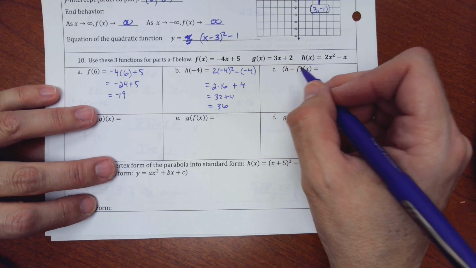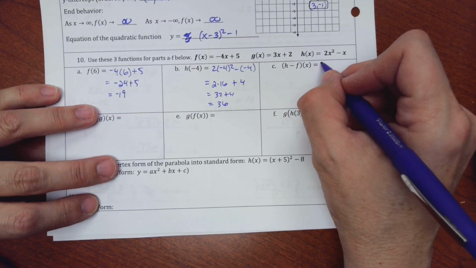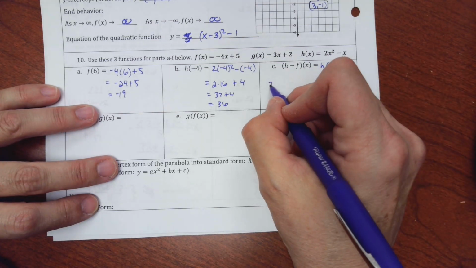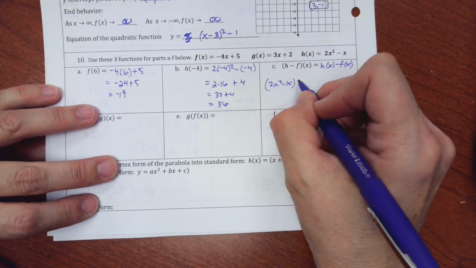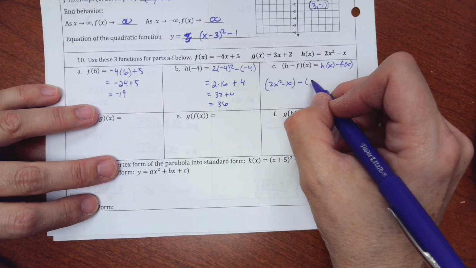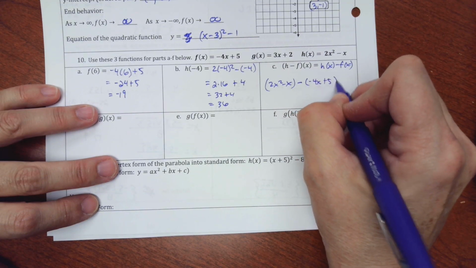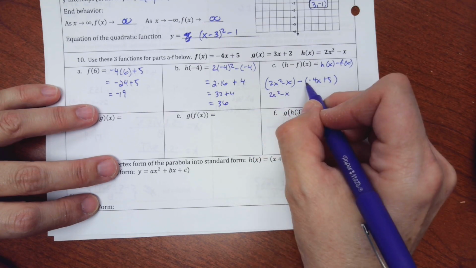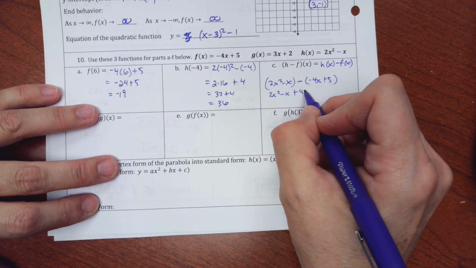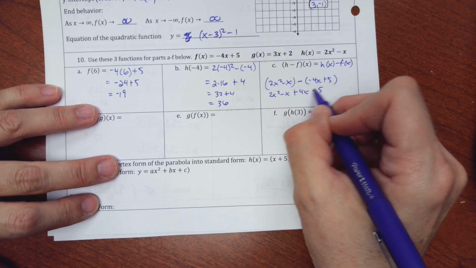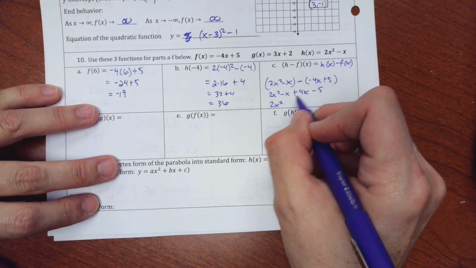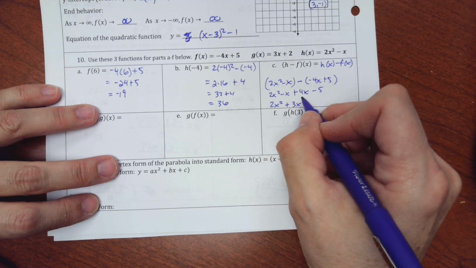All right, so this right here, this also just means subtraction, right? It just means h of x minus f of x. So h of x is 2x squared minus x. It's that minus this guy, -4x plus 5. So put them in parentheses. These parentheses don't do anything for you. But this one, minus minus, turns into plus 4x, minus 5, and then combine like terms. So 2x squared. These two go together, make positive 3x, and then minus 5.